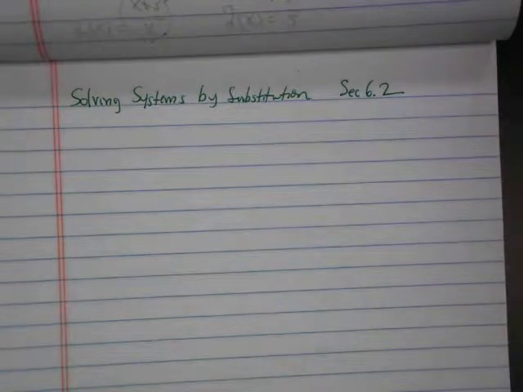So, in order to fix these problems, we're going to learn different ways to solve systems of equations. In 6.2, we will learn something called substitution. And then next class, we'll do section 6.3, we'll learn another method called elimination. And so we'll talk about what's good about substitution, what's bad about substitution, and why we might want elimination.